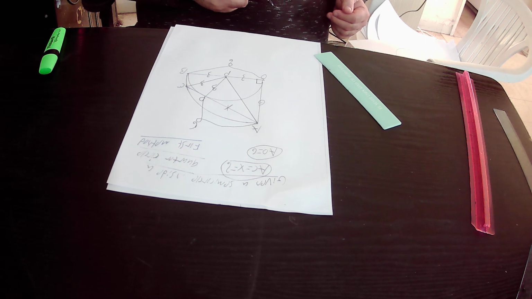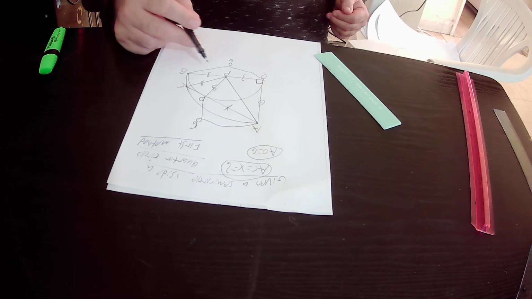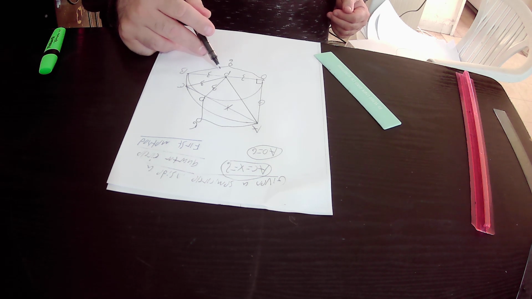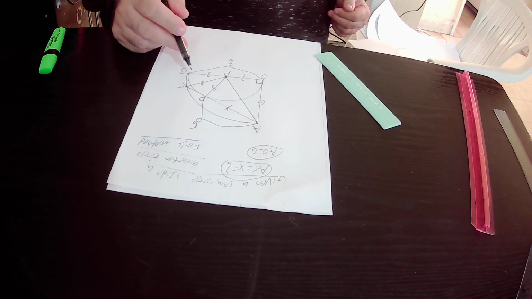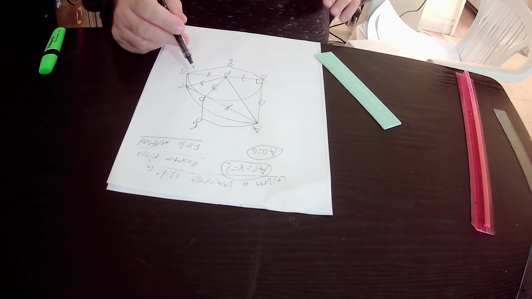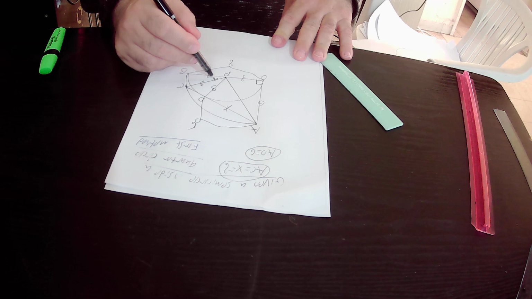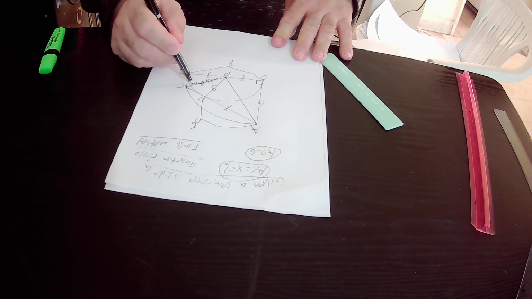While PC is not the radius of the semicircle. Why? Because it starts from the center of the semicircle but ends at point C. That is not a point on the semicircle itself, but it is a point on the quarter circle. Therefore, PC is not the radius of the semicircle, that is to say, it is not equal to 3 units. So we delete it.